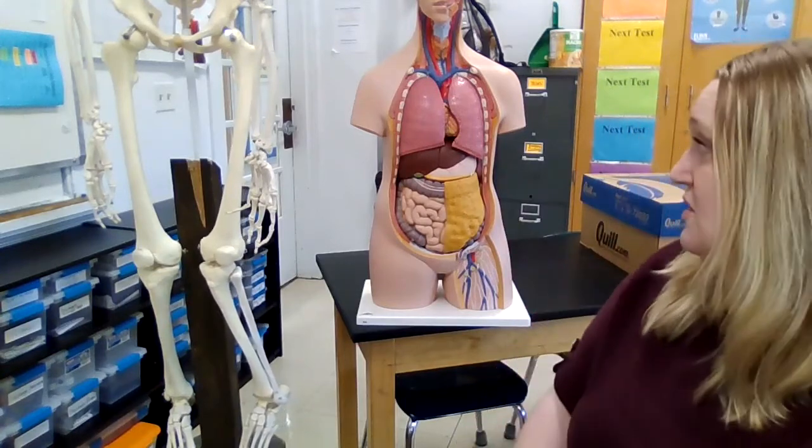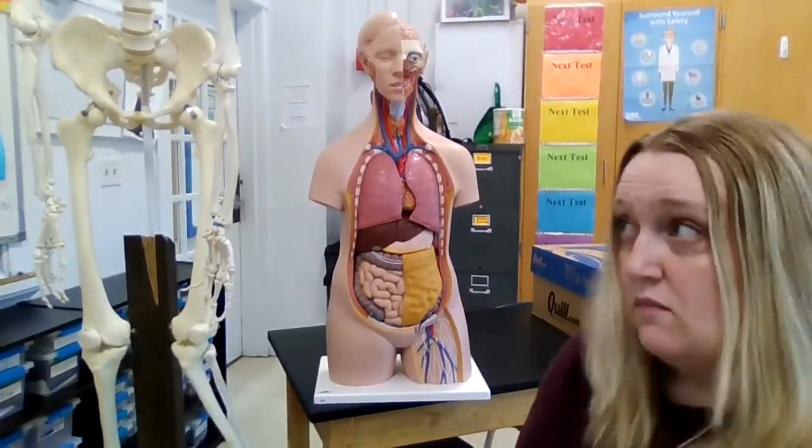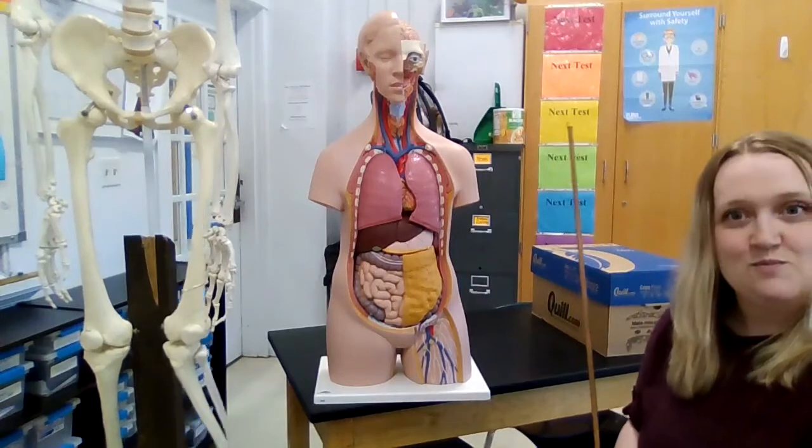Okay, back to business. I am going to use some props today to show you the different body regions. First one is back here. I'm going to use this pointer here so you're not going to see me most of the time. Or maybe you will. All right, so over here, I'm going to use this guy to show you the different body regions.